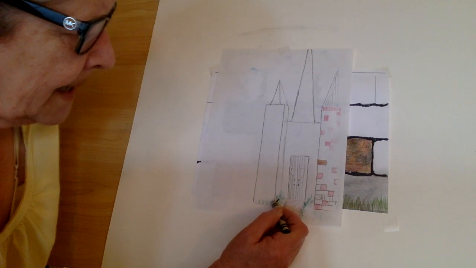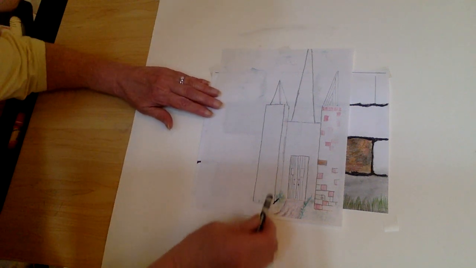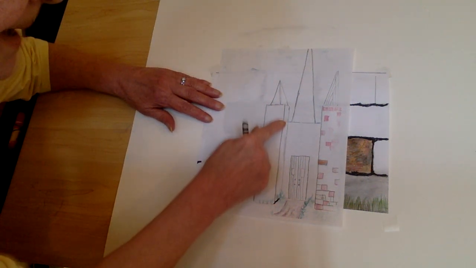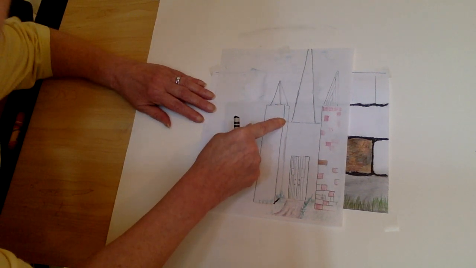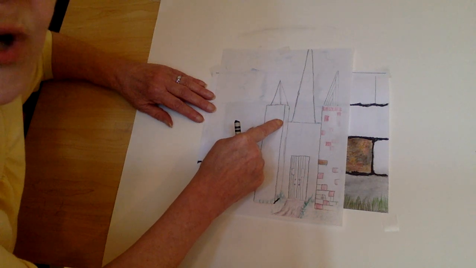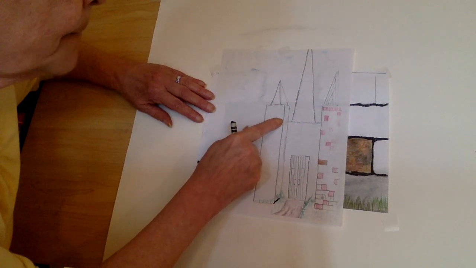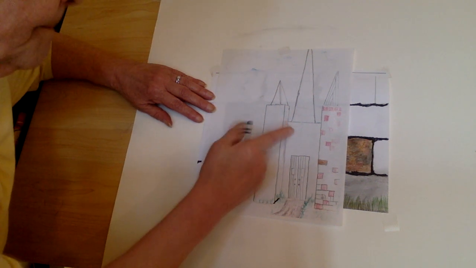I put in a line here instead of leaving it flat. I brought it up. Now I needed to erase a little bit here, but I didn't get it quite erased. I'm going to take care of that with some more stone. That'll be one place where I might have a stone there.